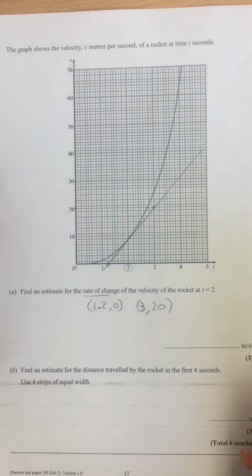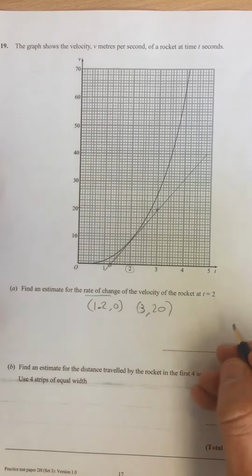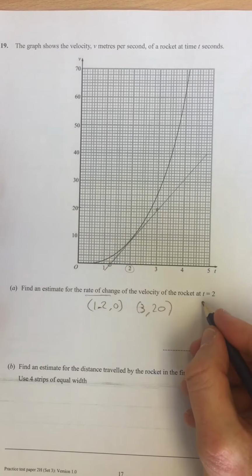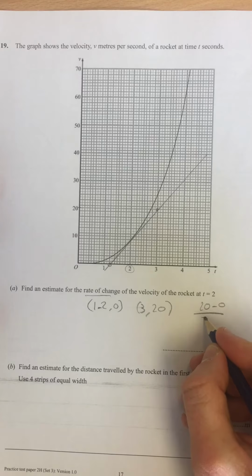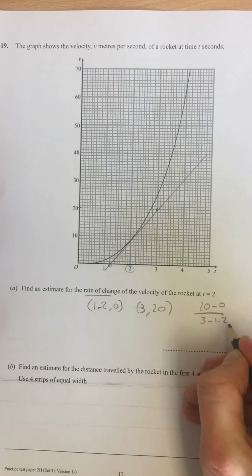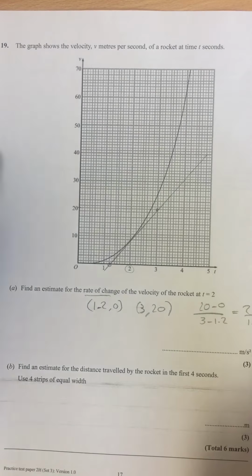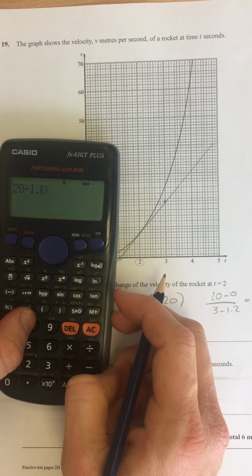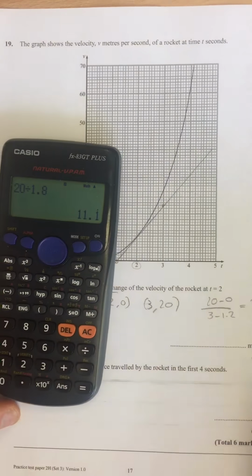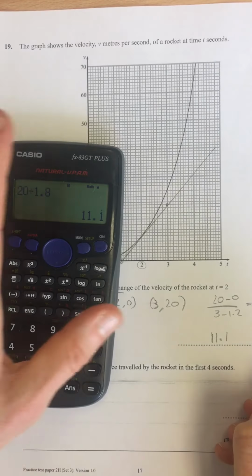So let's work out the gradient of that then. So we'll do the change in the y, or in this case the change in the v, which will be 20 take away 0, divide by the change in the t, 3 minus 1.2. So you've got 20 over 1.8, which is 11.1 to 1 decimal place.